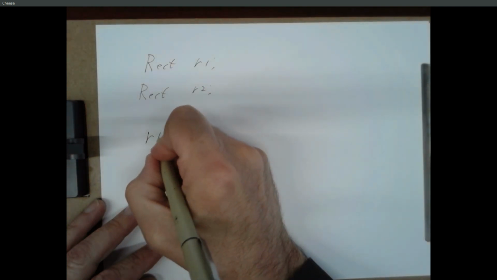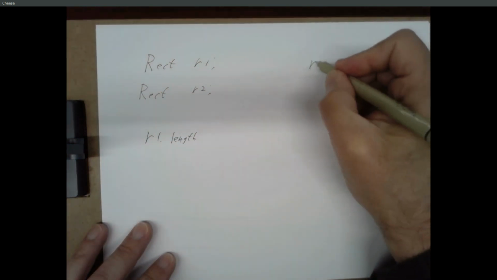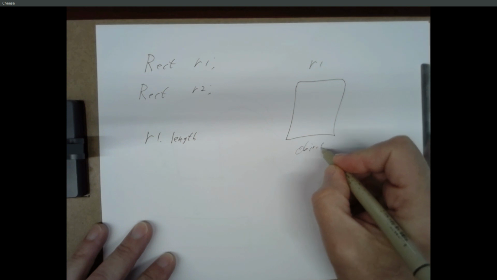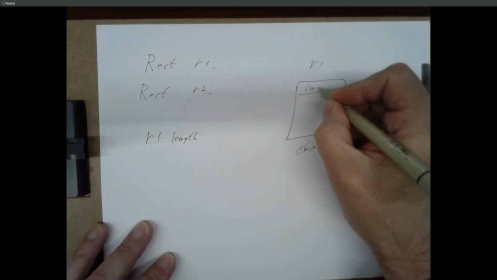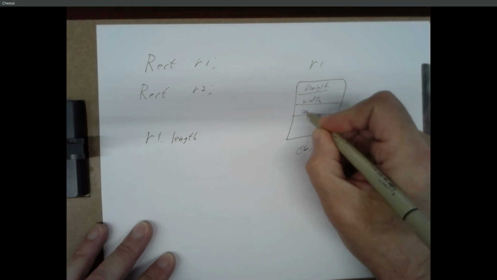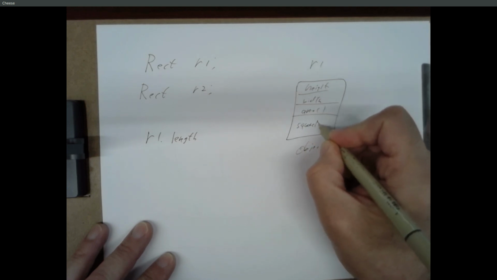So two rectangles, R1 and R2. When I say R1.length, assuming I've said R1 equals new rect and so on, we kind of think of R1 as this object. And it's got a height, and it's got a width, and it's got an area method, and it's got a square me method.